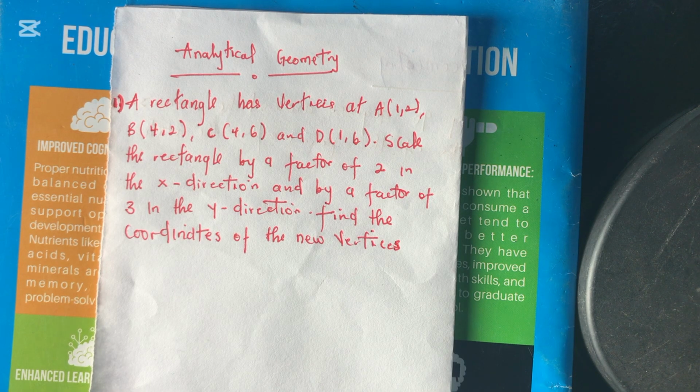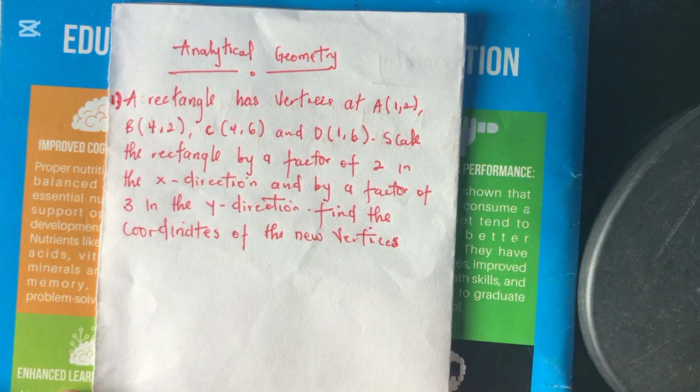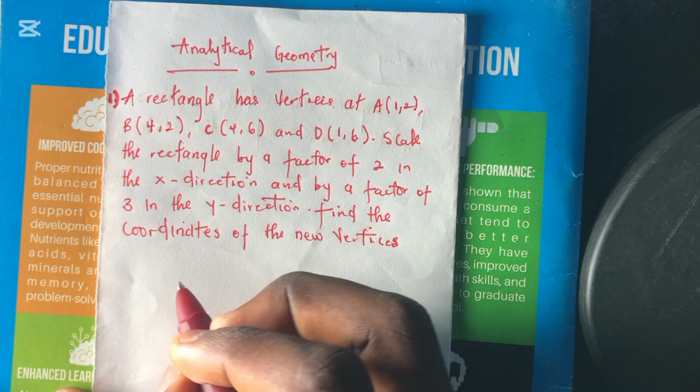A rectangle has vertices A (1, 2), B (4, 2), C (4, 6), and D (1, 6). They now mention that we scale the rectangle by a factor of 2 in the x direction and by a factor of 3 in the y direction. Find the coordinates of the new vertices. Alright, so we have the solution here.